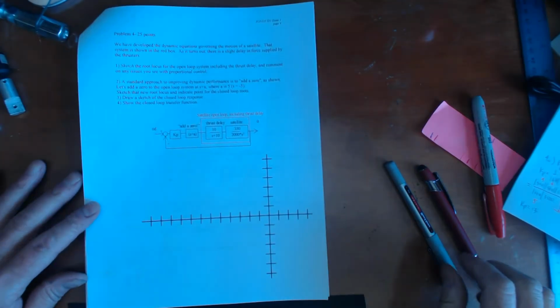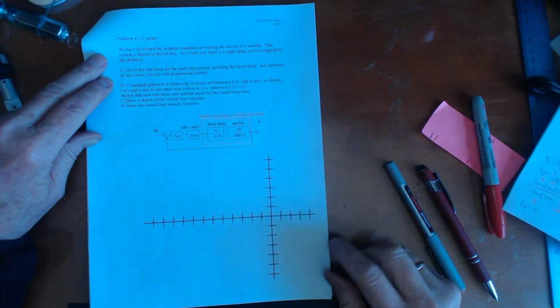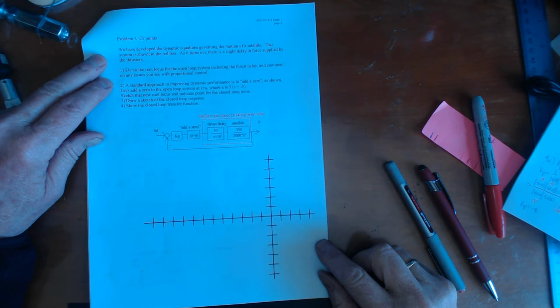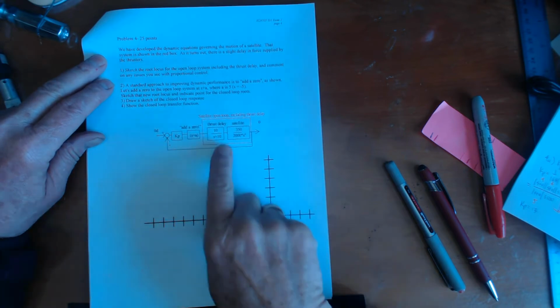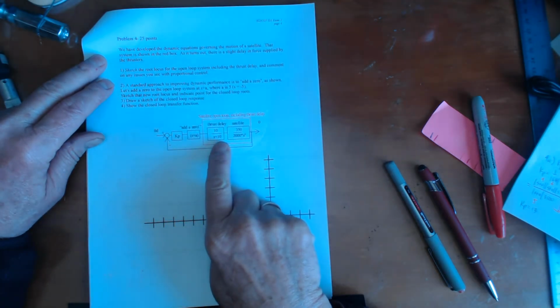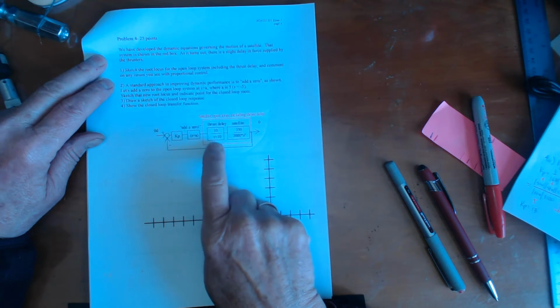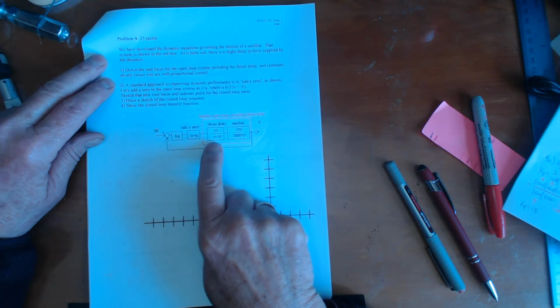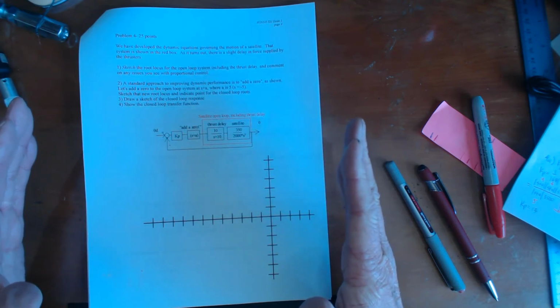Okay. We've developed dynamic equations for the motion of a satellite. That system is shown in the red box. As it turns out, there's a slight delay in the force supplied by the thruster, so I've included that slight delay of the thruster force in the satellite. Now, where does that delay come from? Well, maybe our electric motor.